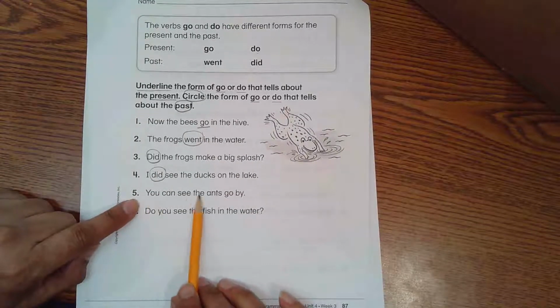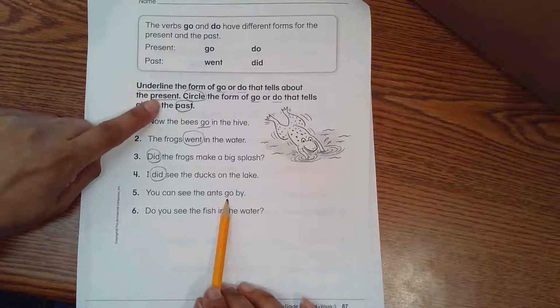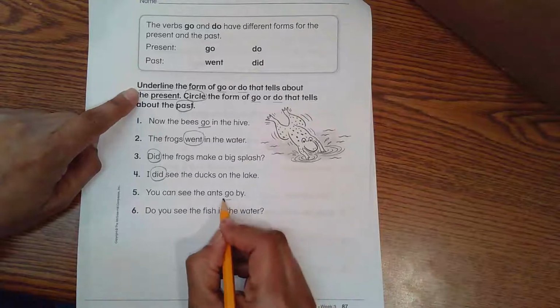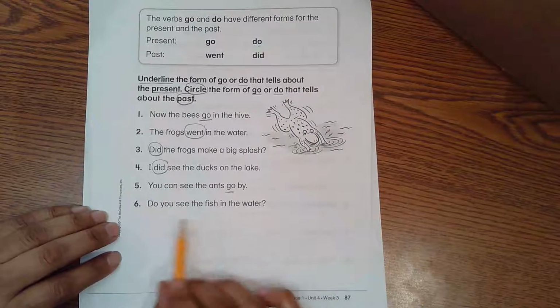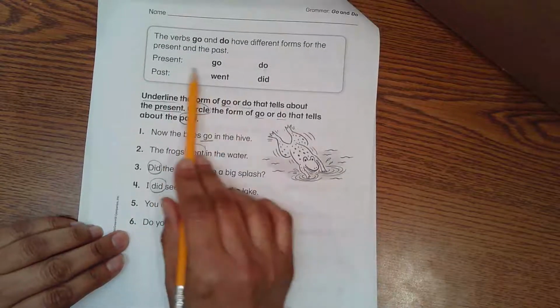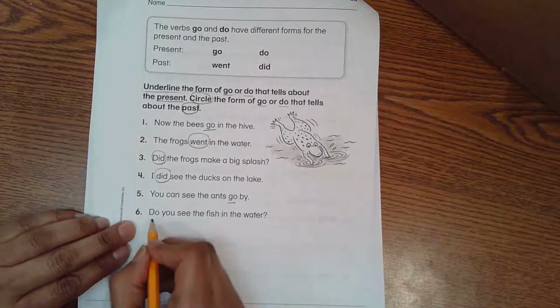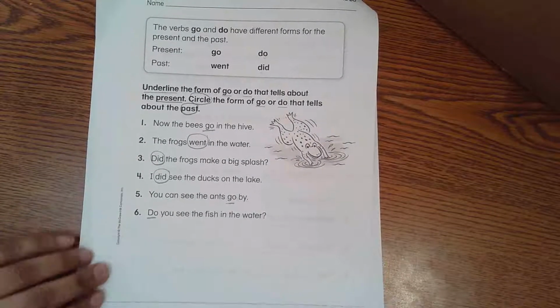Number 5. You can see the ants go by. Go is a present tense, and the present I underline. So I'm going to underline go. Do you see the fish in the water? Do. It's a present. And I know I underline the present, so I'm going to underline do. All right? Easy. Very good.